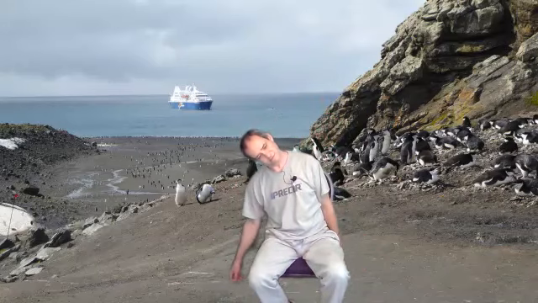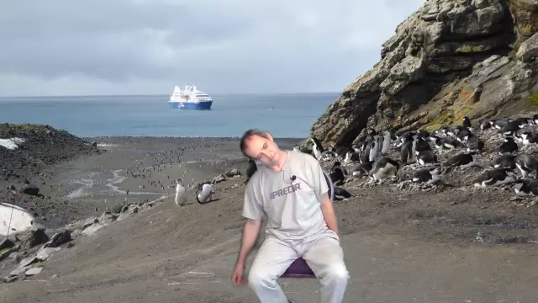And back to center. Grab onto the side of the chair, lean to the side. And other side.